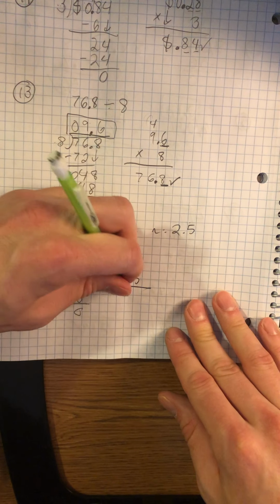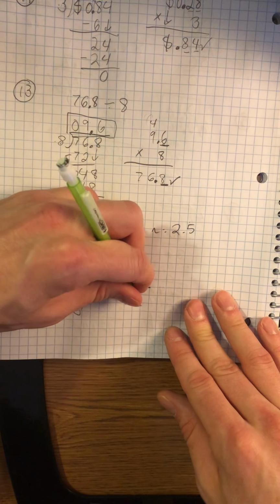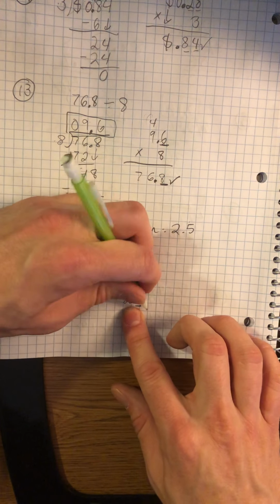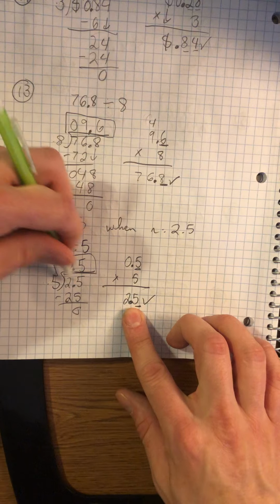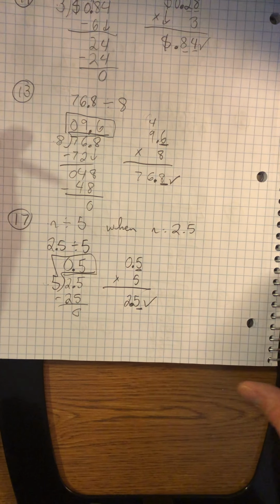Okay, so we have 0.5 times 5. And then we have 5 times 5 is 25. One digit to the right, one digit to the right. Put the decimal there. It works. We have an answer of 5/10. That's number 17.